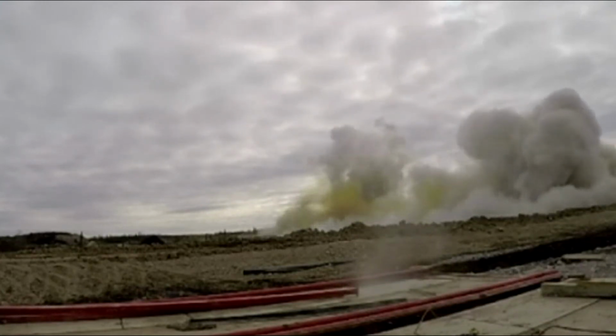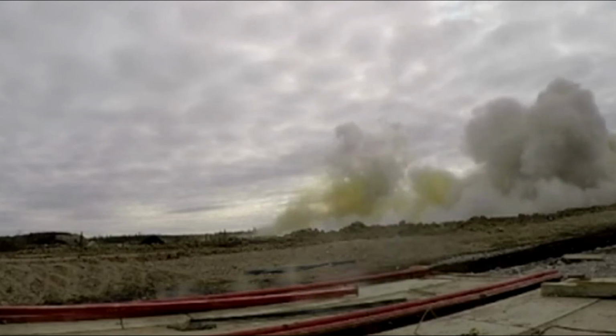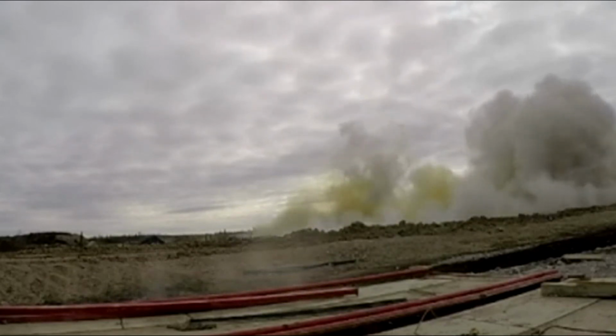The fly rocks can go very far away, easily a few hundred meters, and can be extremely dangerous.